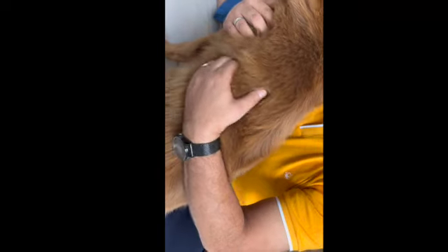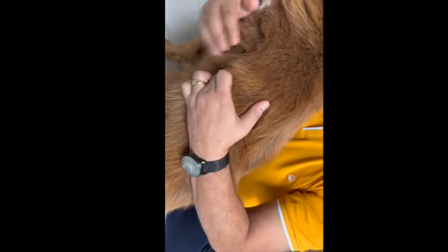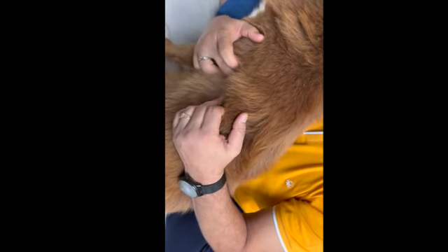Gallbladder 24 is the alarm point of the gallbladder, and if we place this, it is a very good point for gallstones, gallbladder pain, pain of the ribs, and unwanted emotional stagnation. So we can place this point, that is gallbladder 24.